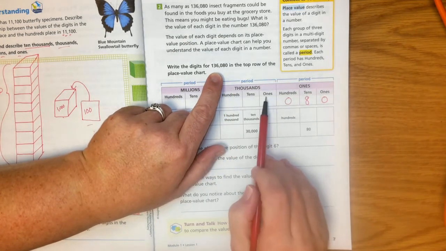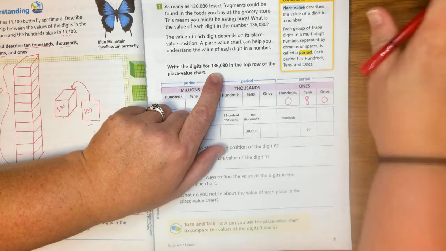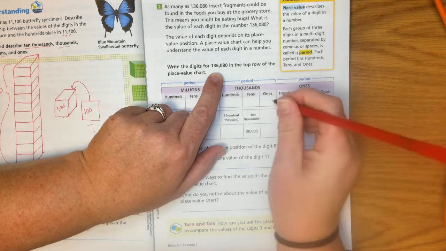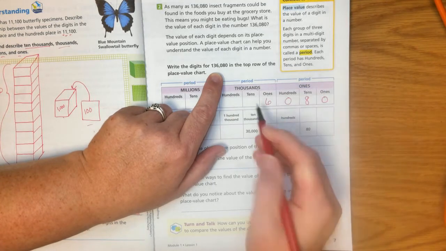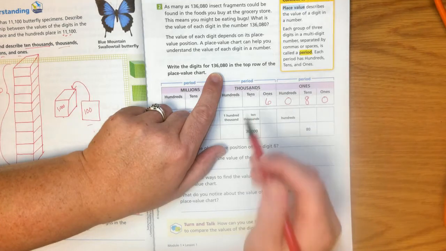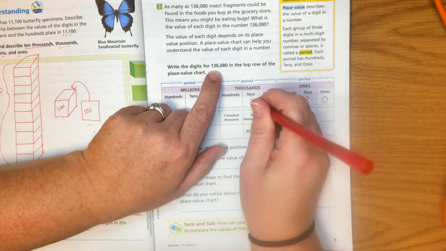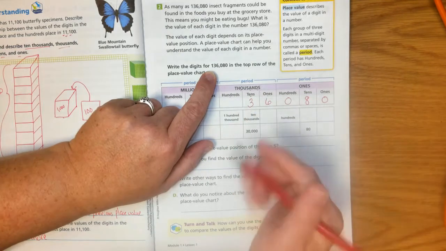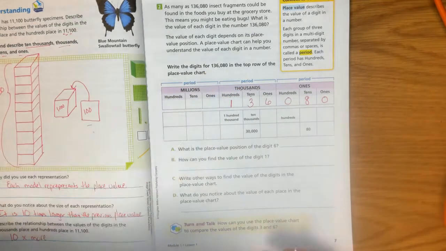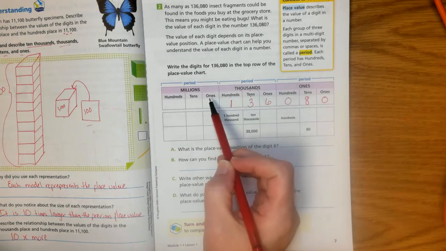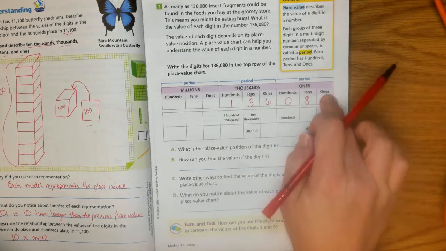Now notice, I know it says ones here, but remember on my other chart I showed you, this is our 1,000s place. So I have a 6. This is my 10,000s place. What digit do I have in my 10,000s place? I have a 3. And what digit do I have in my 100,000s place? I have a 1. And notice, I don't have any millions, but I know this says ones, but this is not the ones like down here. This is our ones period.